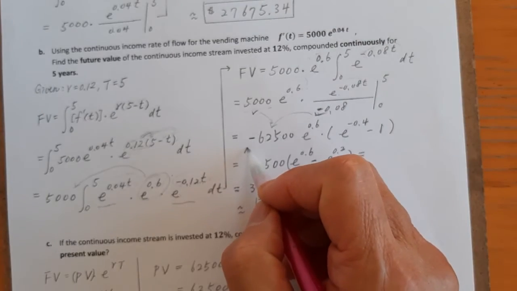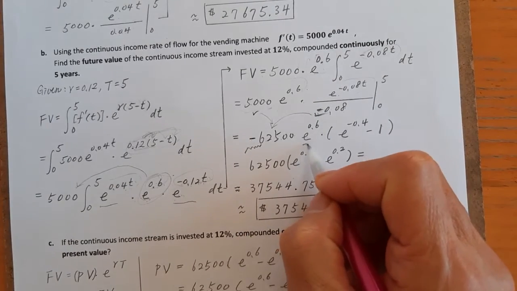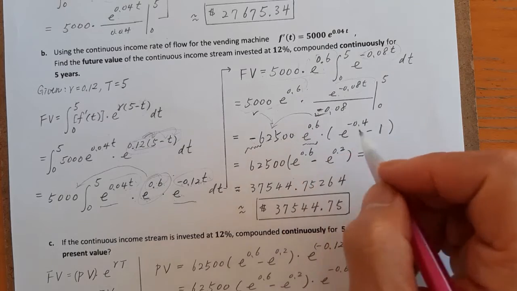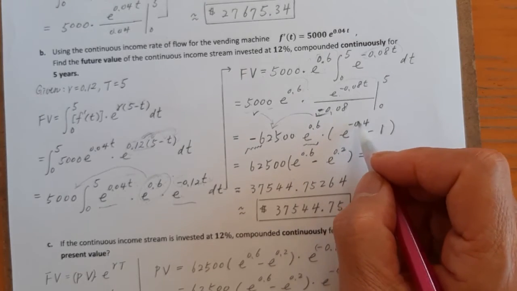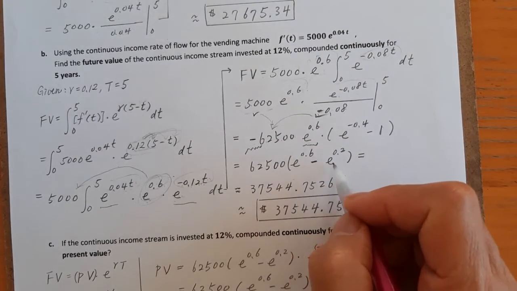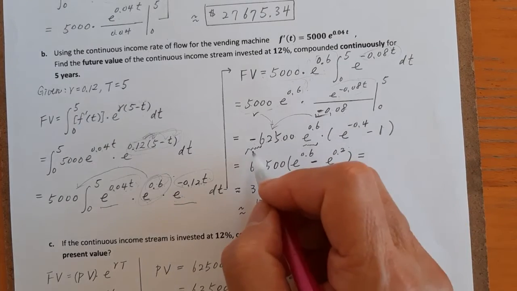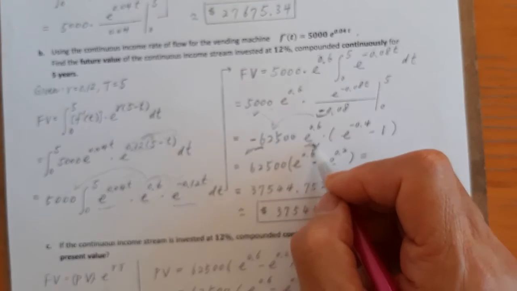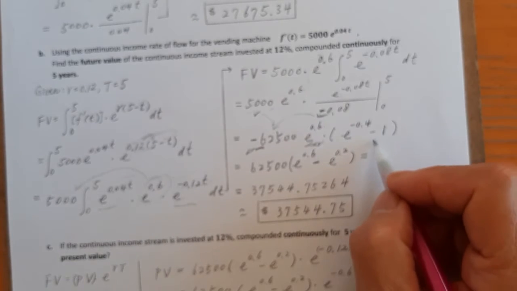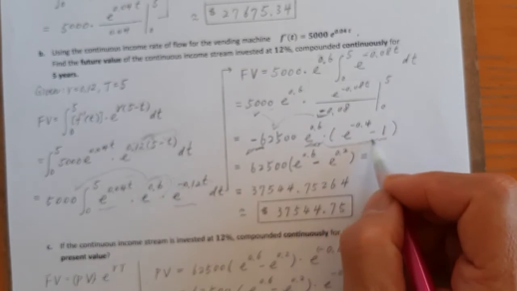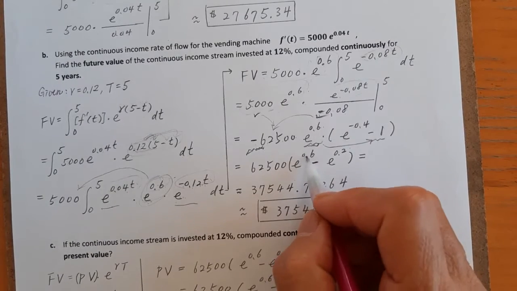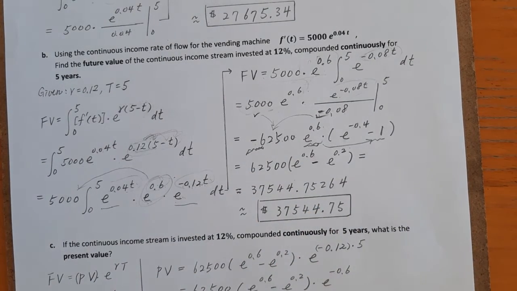Then you multiply in: negative e to the power 0.6 times e to the power negative 0.2 is negative e to the power 0.2. Negative e to the power 0.6 times negative 1, distributing in, gets positive e to the power 0.6.